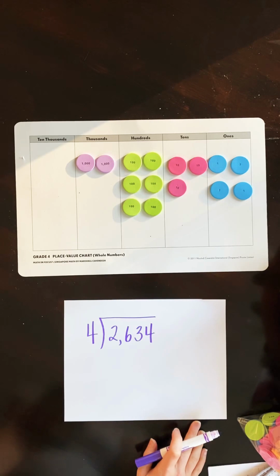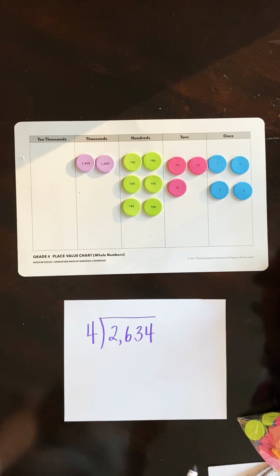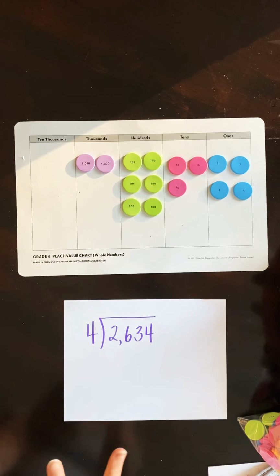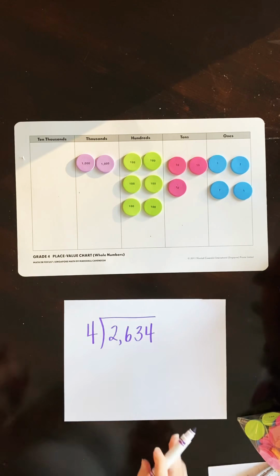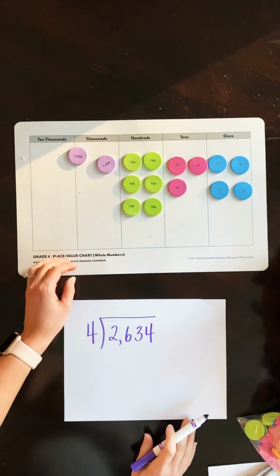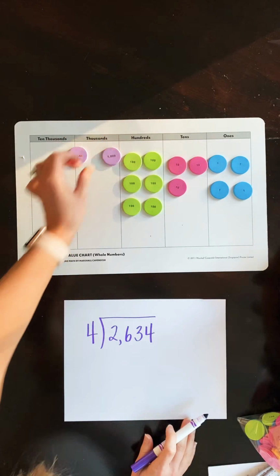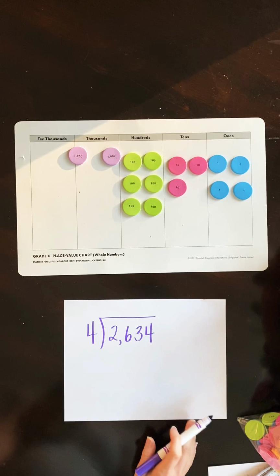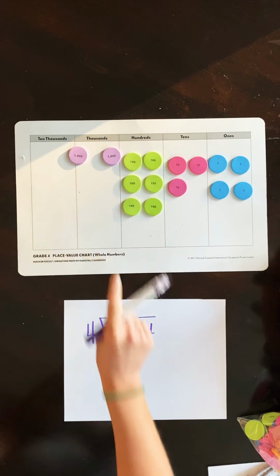And if I'm thinking about those 4 bags, I'm going to start with my largest place value first, and I've got 2 thousands. You can see from these place value chips that I could put 1,000 into one bag, 1,000 into another, but then I don't have any more thousands to put into the other 2 bags.